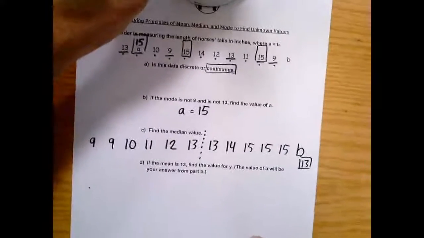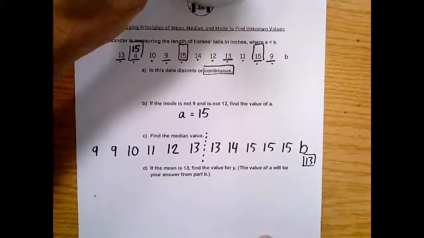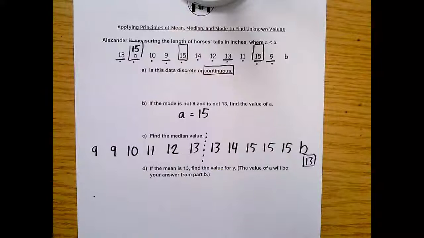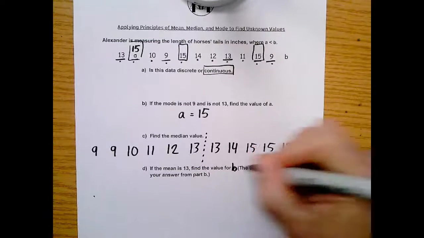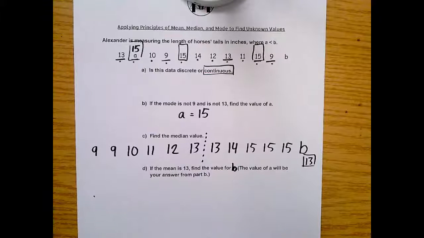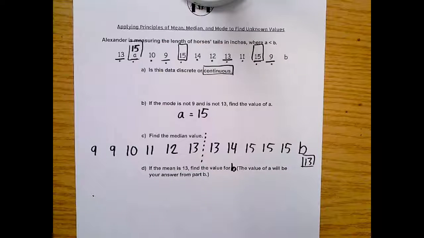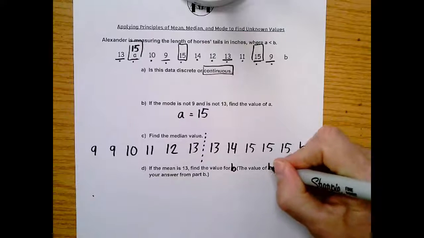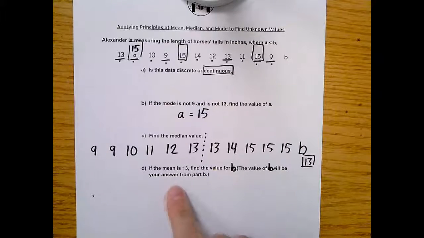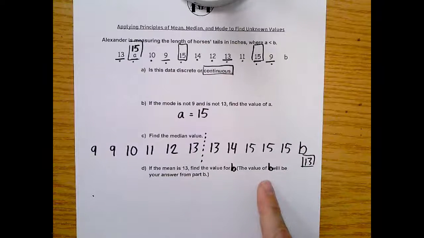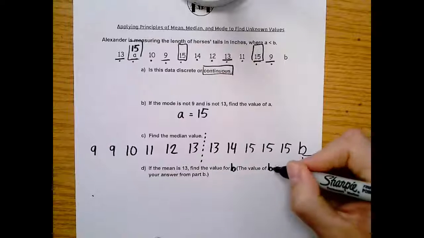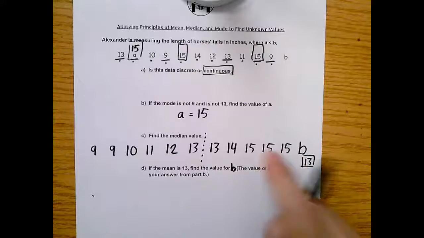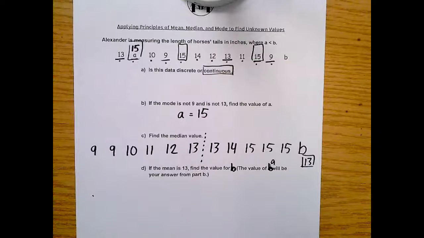It says, if the mean is 13, find the value for y. That should not say y, that should say b. Find the value for b. The value of b will be your answer. Oh, wait, that was supposed to be a. The value of a will be the answer for part b. All they're saying here is use the 15. Okay, sorry about that. I know I just totally messed this up.